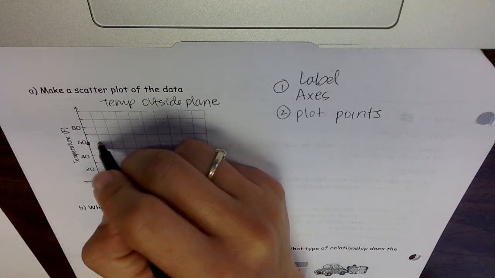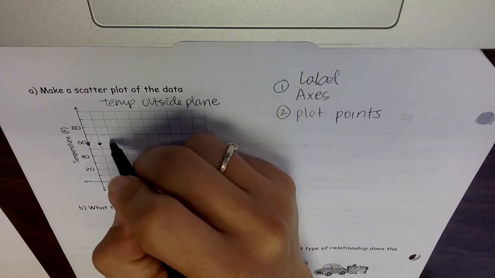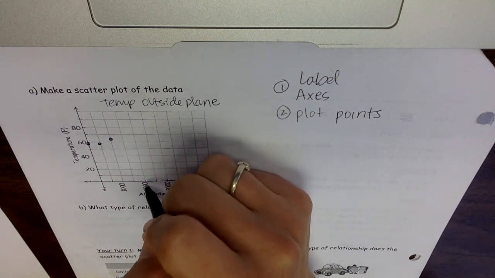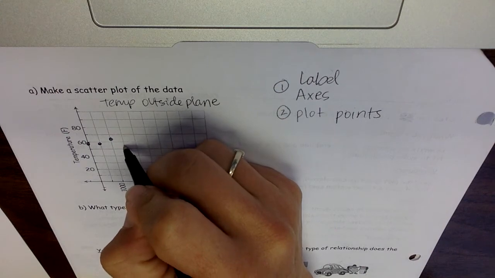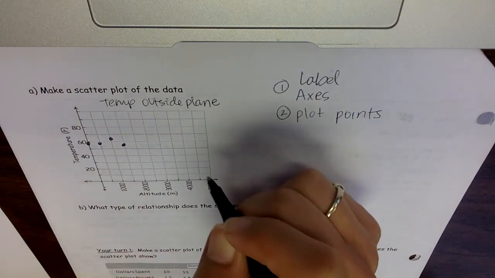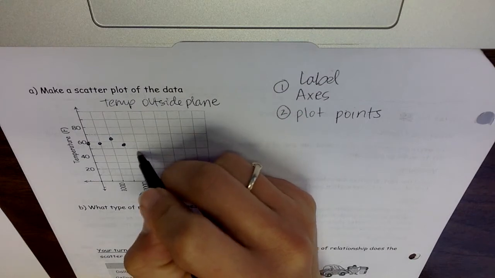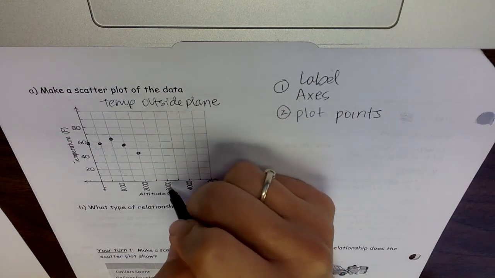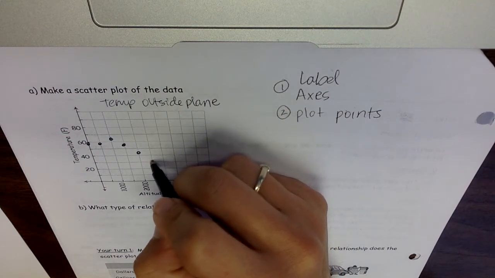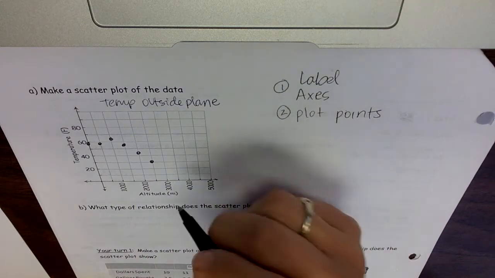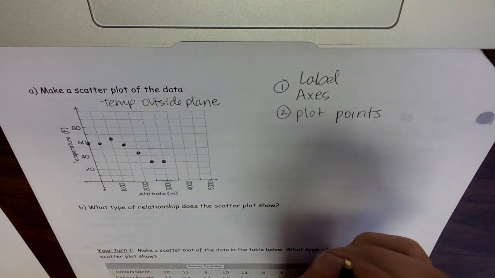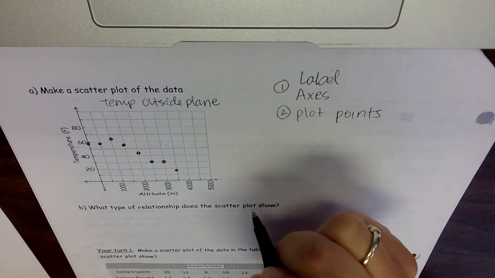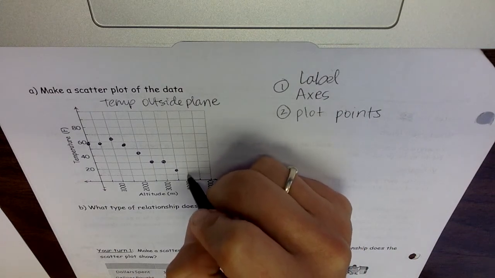0 is 59. 1,000 is 61. 1,500 is 55. So that's 50, so it's going to be more in the middle. 2,000 is 41. 2,500 is 29.8, so that's almost 30. 3,000 feet is 29.9. 3,500 is 18 degrees. 4,000 is 26 degrees.